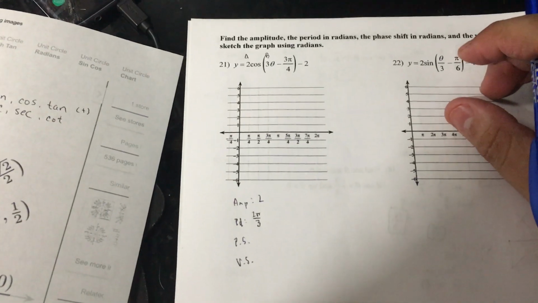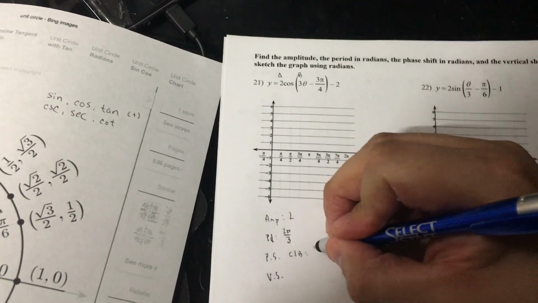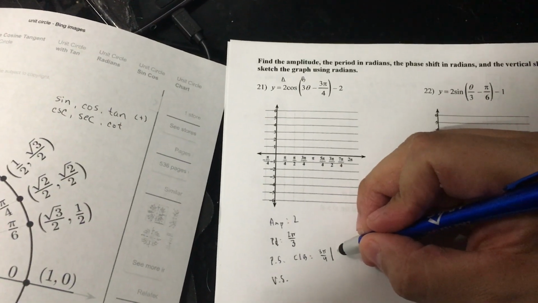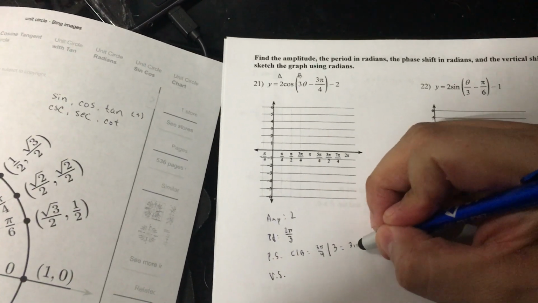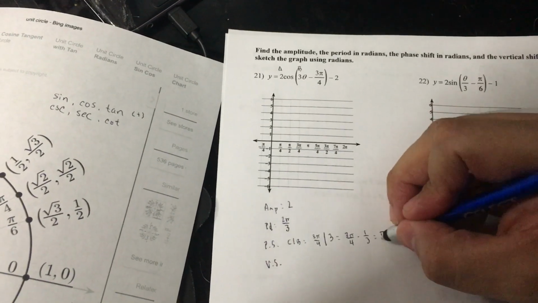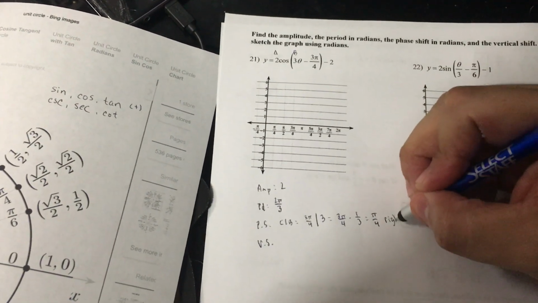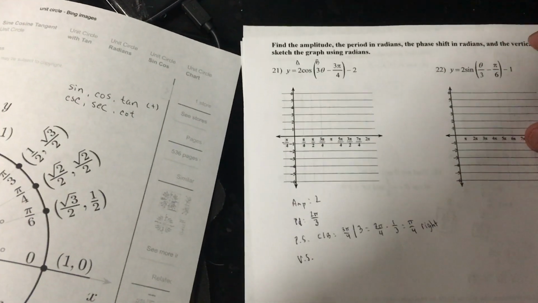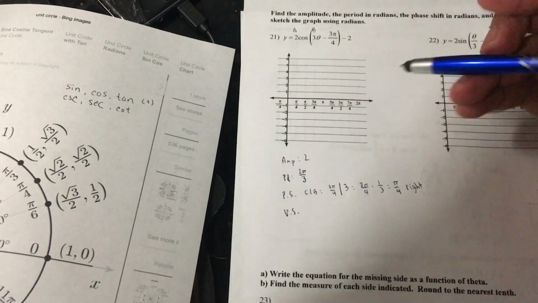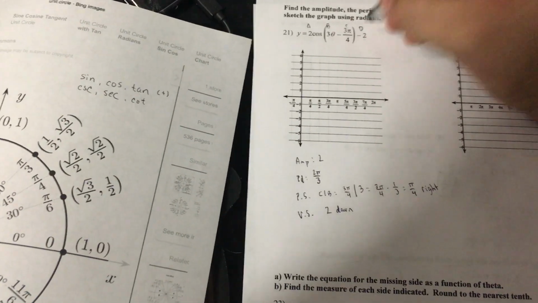So, continuing here, guys, my phase shift is c divided by b. So it would be 3 pi over 4 divided by 3. Again, since I'm dividing with a fraction, this turns like that. So pi over 4. And since this is a minus sign, I move to the right. And the last thing here is I move this 2 down, because I have this d value here, -2.